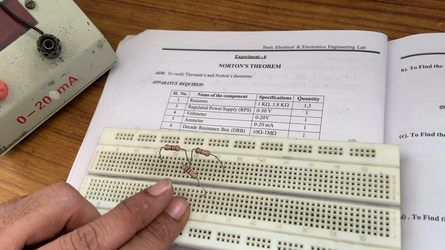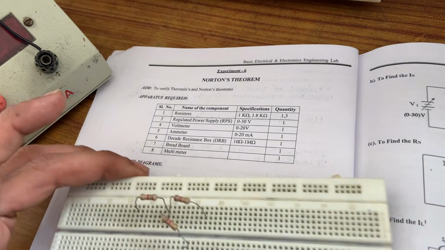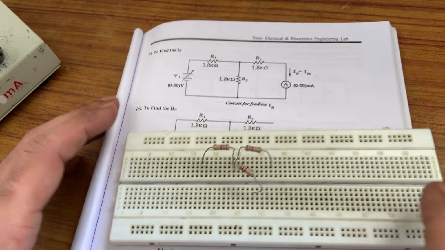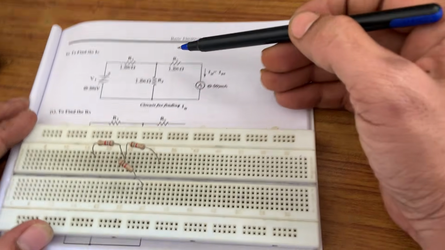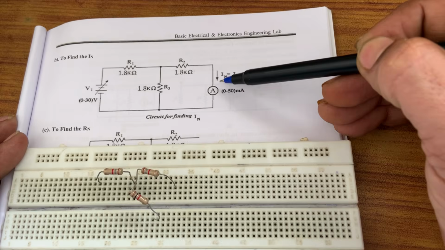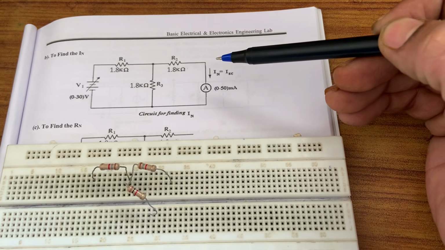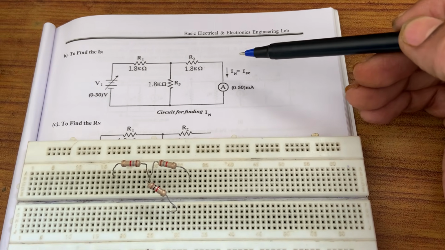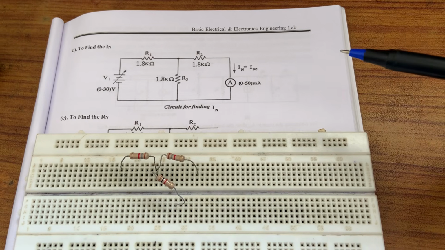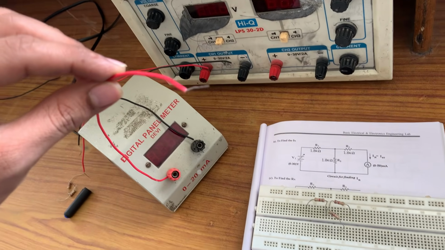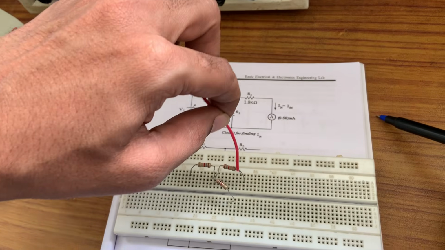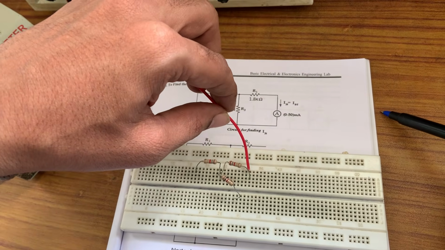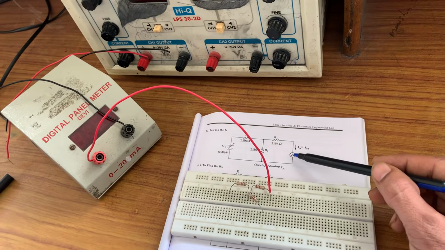If you observe the circuit, the R2 second end is connected to the ammeter positive. See here, the ammeter positive is connected to the R2 second end. This is my R2 second end, connect here.